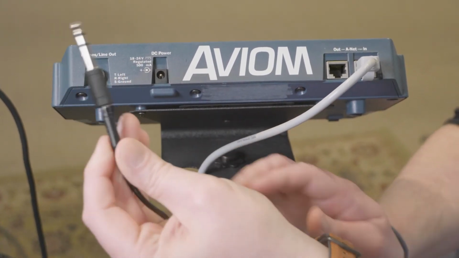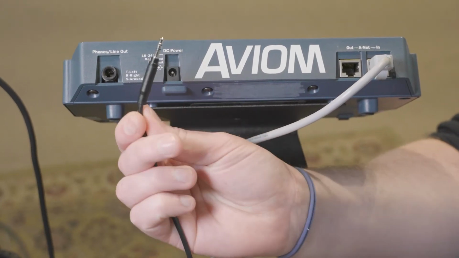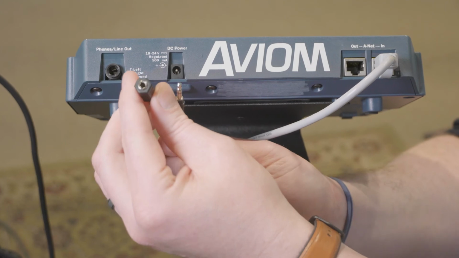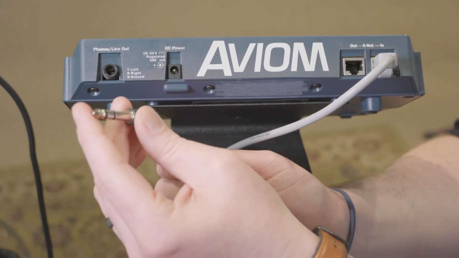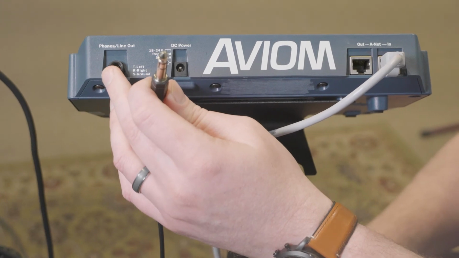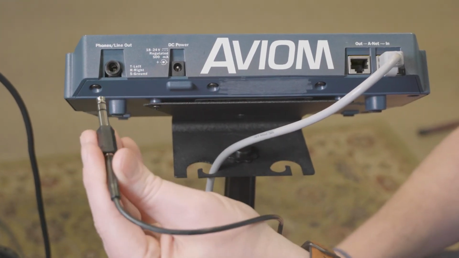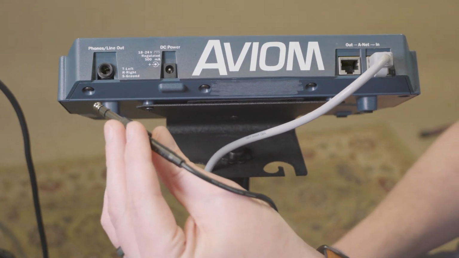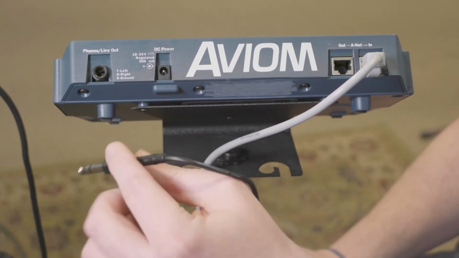Here we're using an extender, which is your regular 1/8 inch, and an adapter, 1/8 inch to 1/4 inch, because all the headphone inputs on the Avioms are 1/4 inch. If you can get away without having to use an adapter, it's good, it's recommended. That way there's just one less link in the chain to go wrong.